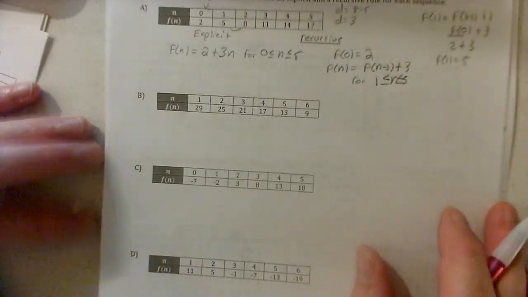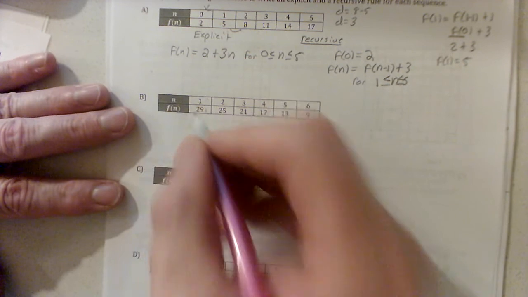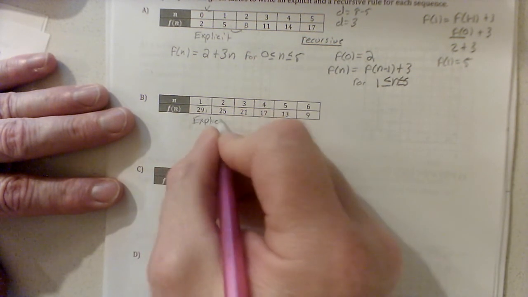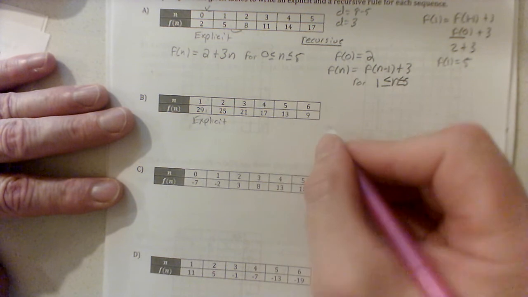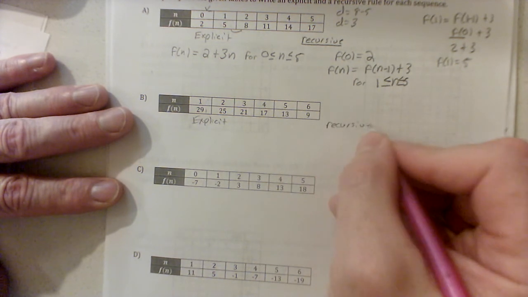Ready? Let's do another one. All right. So notice this one starts on the first term. That's not going to change a whole lot. Let's go ahead and write explicit. And come over here and write recursive. I'll give myself a little more space this time. Here we go.